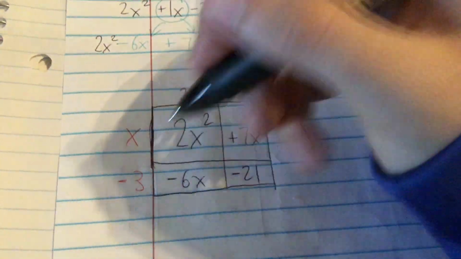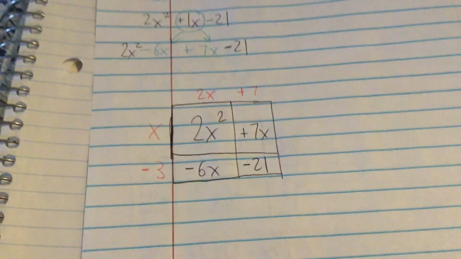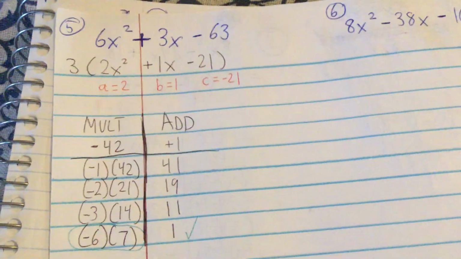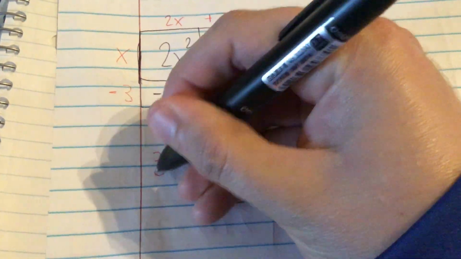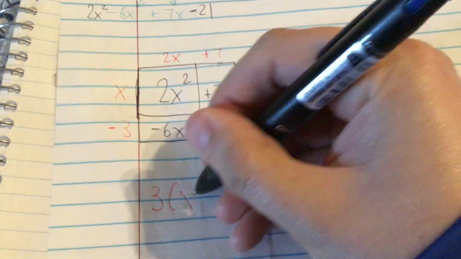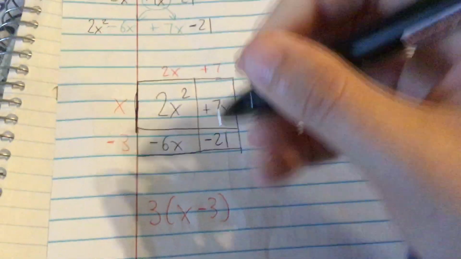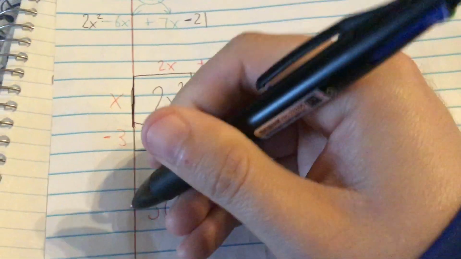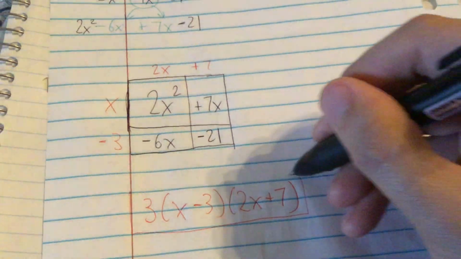So then I'm going to check my work. Negative 3 times positive 7 is in fact negative 21. So now I'm going to go to my final answer. Remember what I factored out ahead of time? I factored out a 3. So I factored out the 3, and I'm left with x minus 3 times 2x plus 7. Okay.